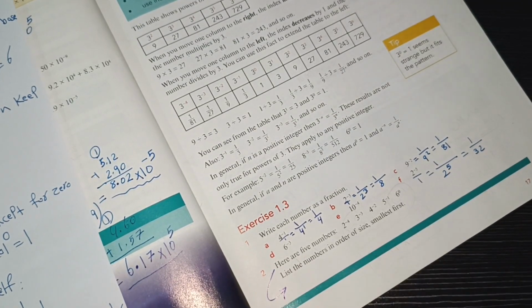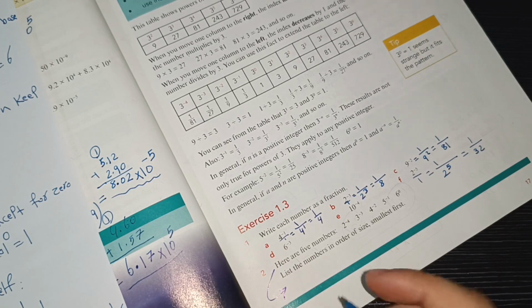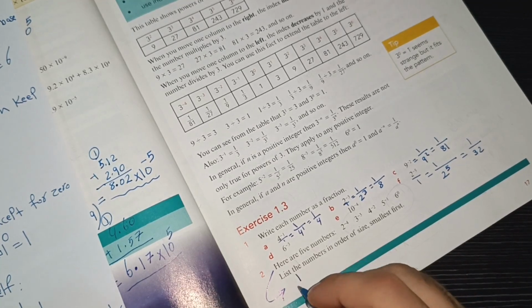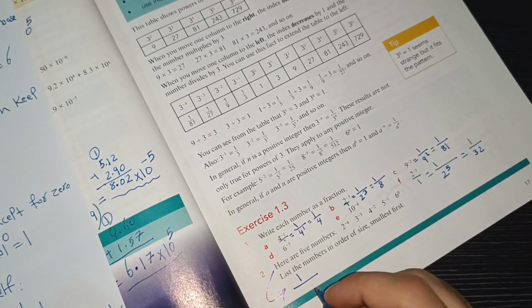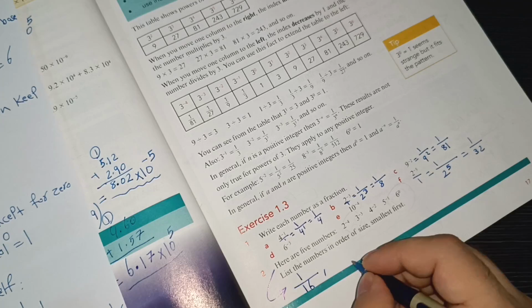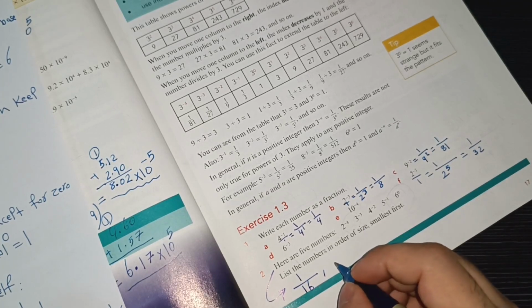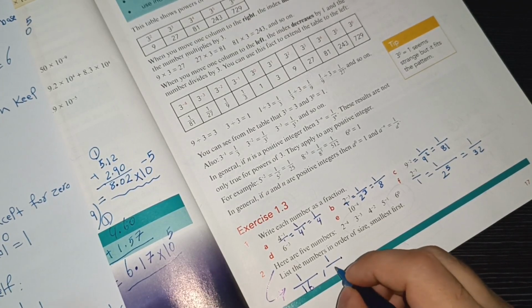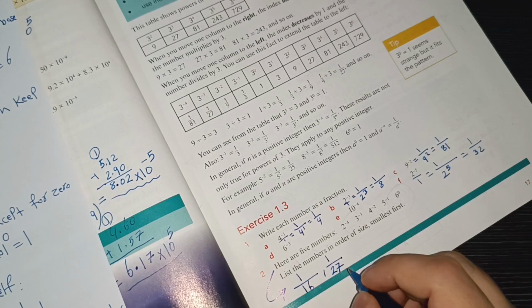First of all, we need to turn these power terms with negative exponents to positive exponents. So the first one, 2 to the power of negative 4, is going to become 1 over 2 to the power of 4, which is 1 over 16. Then 3 to the power of negative 3 is going to become 1 over 3 to the power of 3, which is 1 over 27.